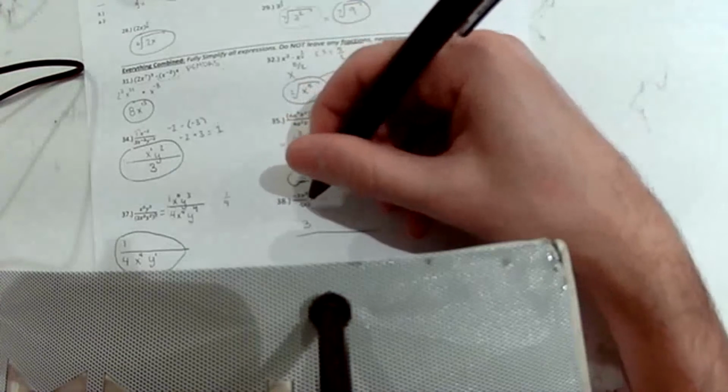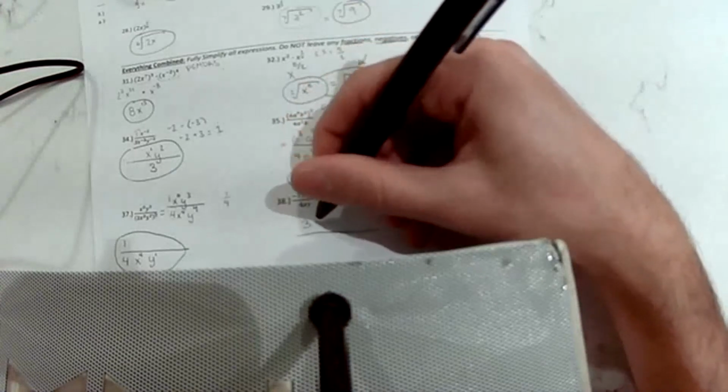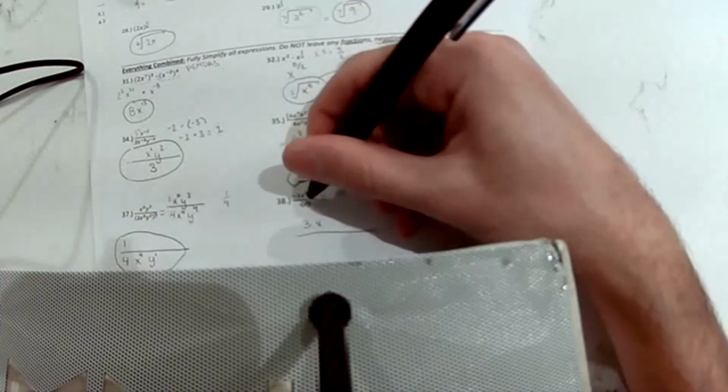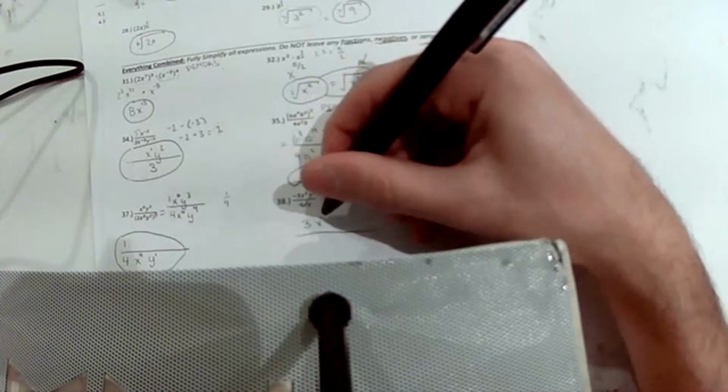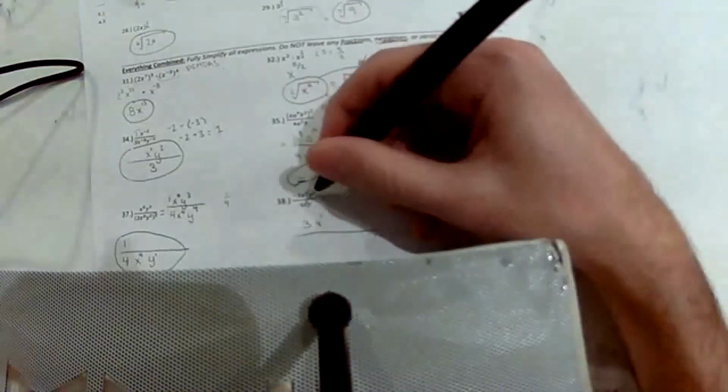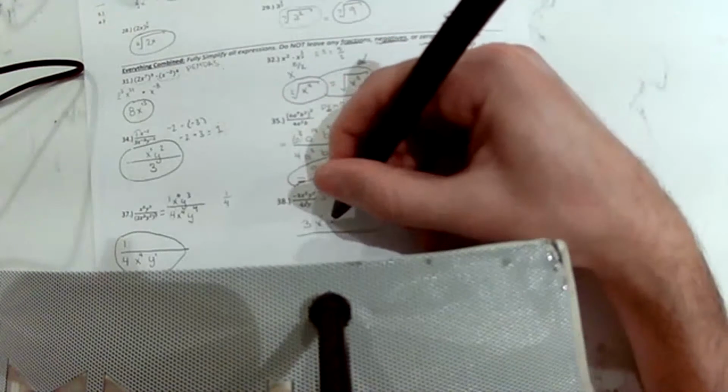Okay, then I got x squared over x. That should be x to the first because 2 minus an implied 1 here. 2 minus 1 is 1, so x to the first. And then y squared over y, same thing. That would be y to the first. Okay.